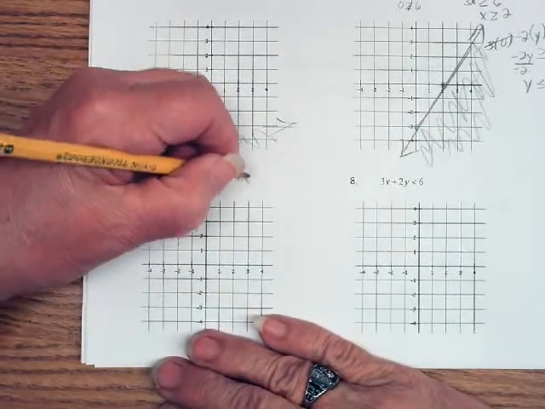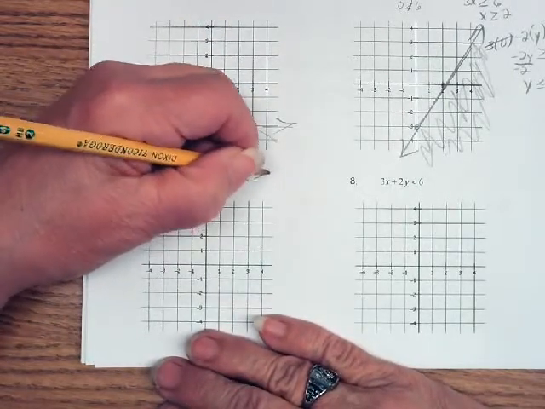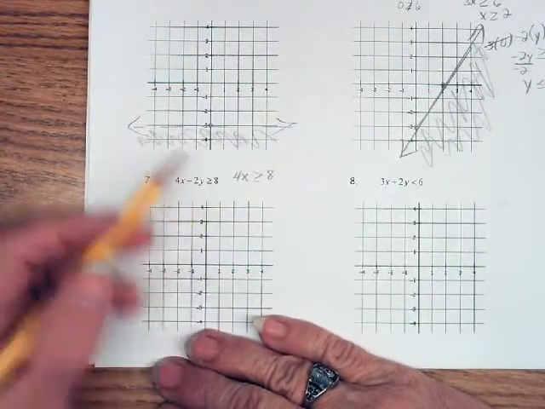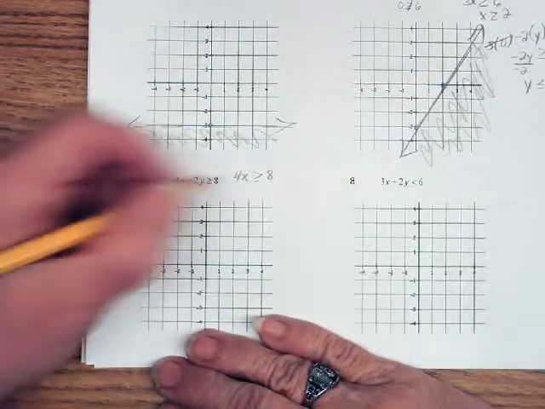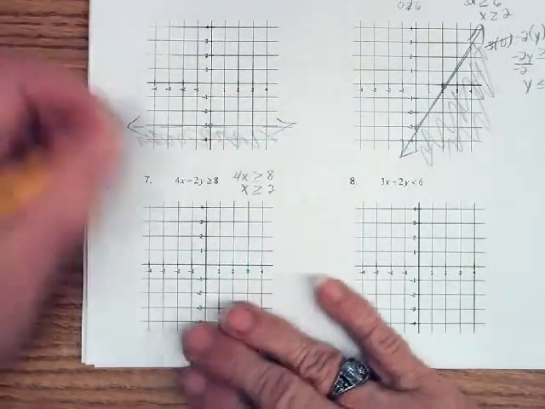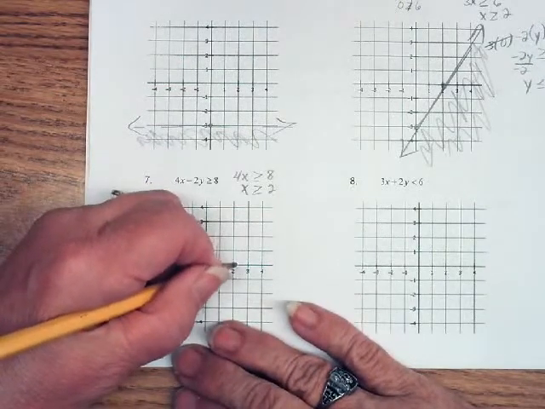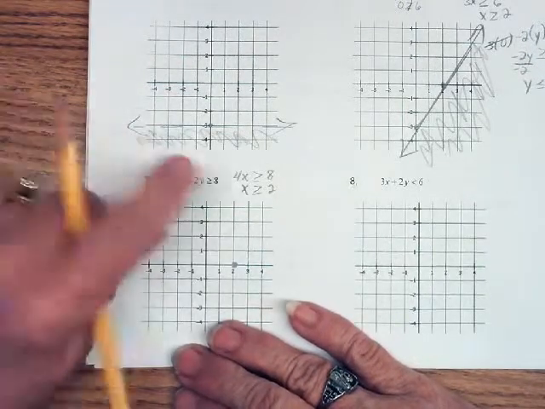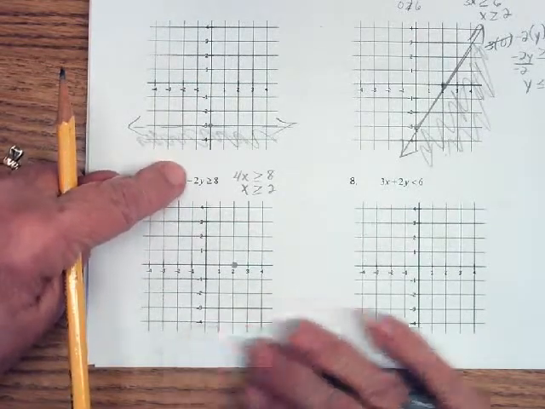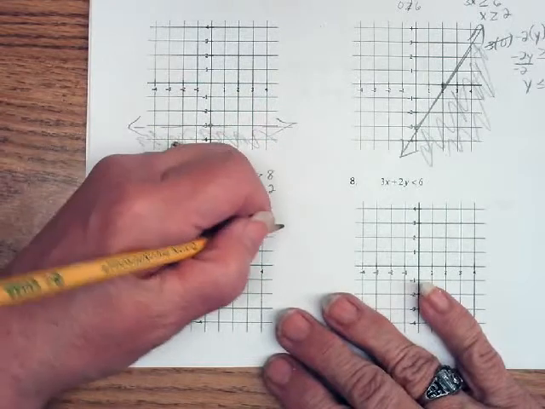So 4x is greater than or equal to 8. Notice that I completely left that out because it's just 2 times 0. It's 0. So x is greater than or equal to 2. That means it crosses the x-axis right here at 2. Going to do the same thing when I put 0 in for x over here.